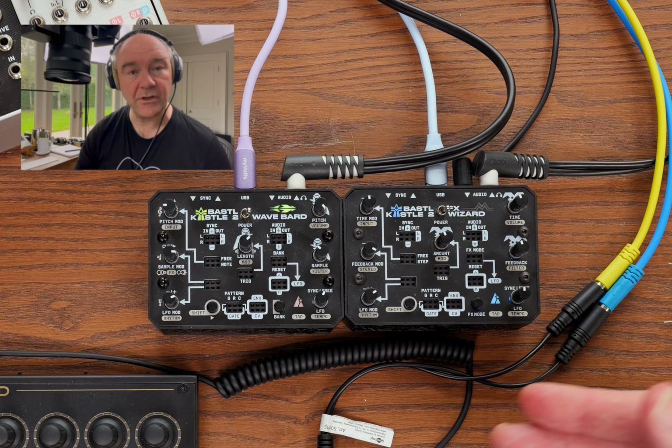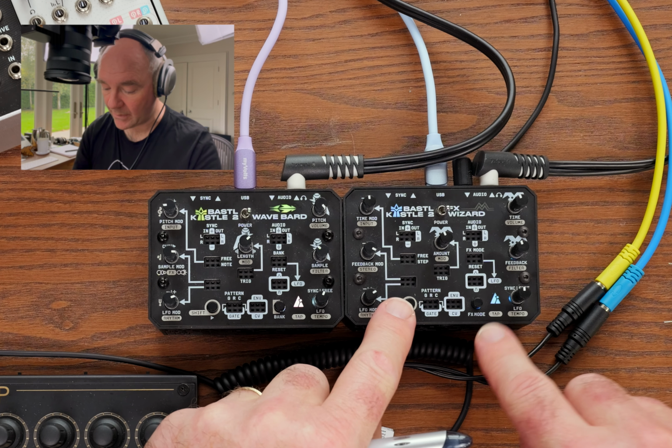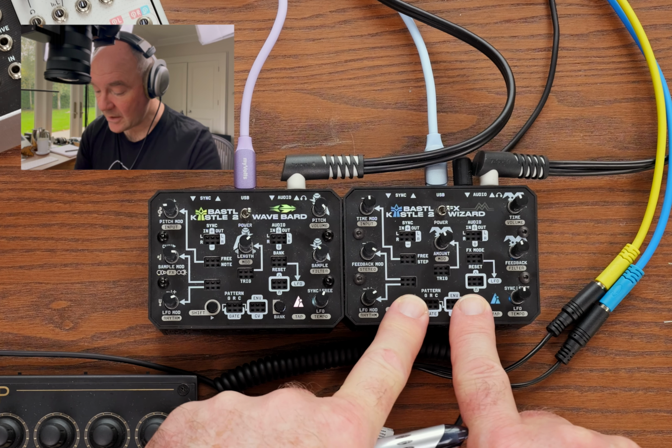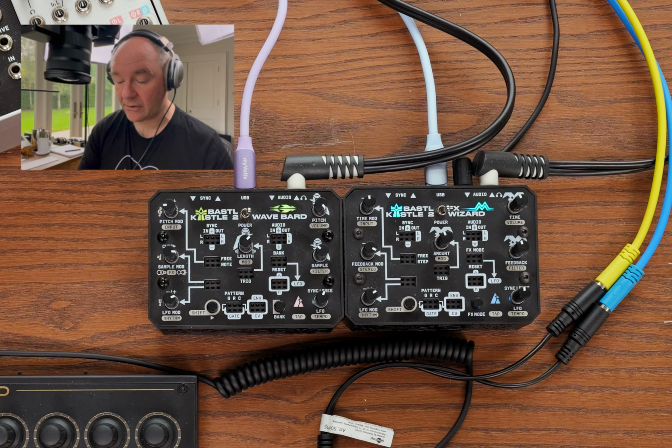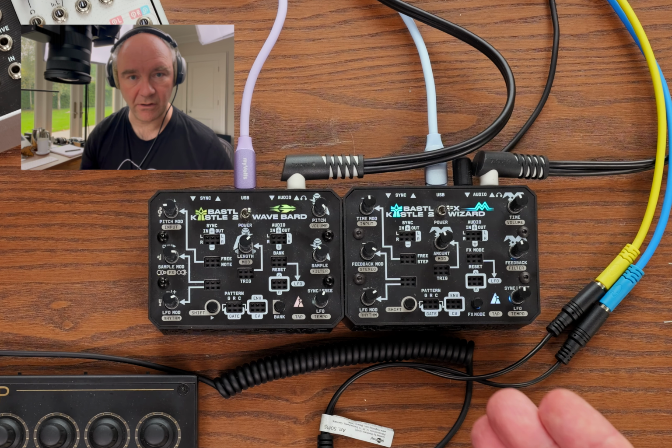You can change the MIDI channel and all their parameters like that. It's all detailed in the manual. I'm not going to go into it in great detail. The point being, though, is once you have that set up, as soon as MIDI comes in over here, you will be synchronized to your main clock.